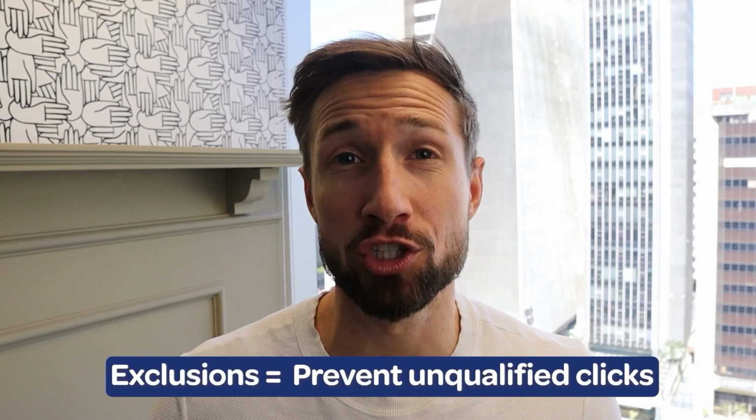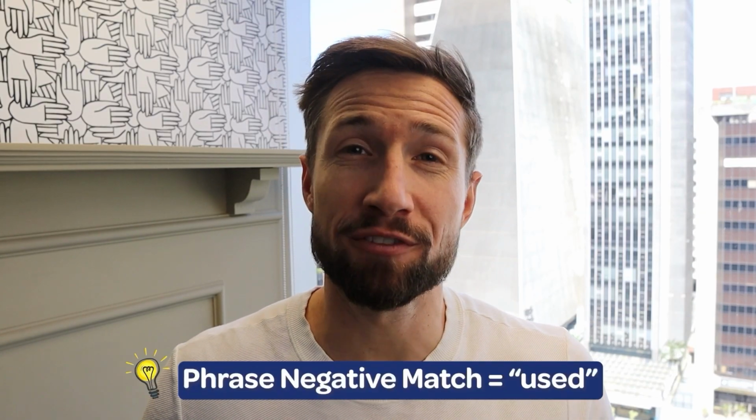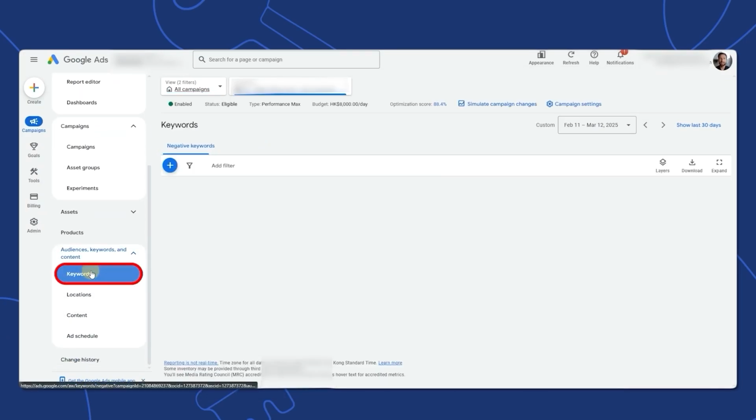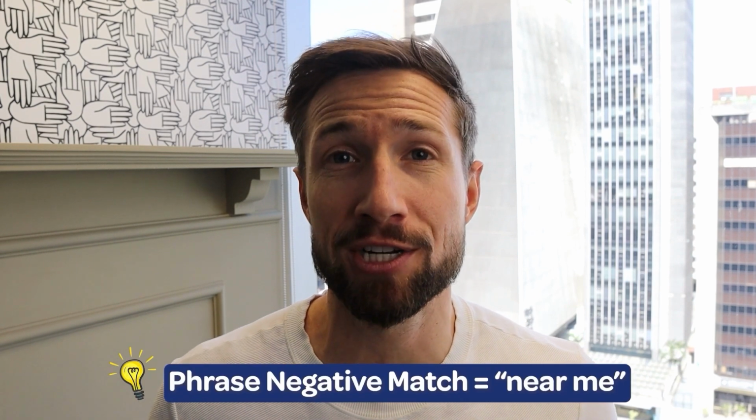First, exclusions. Exclusions are how we tell Google we don't want our ad to show up. The most direct type of exclusion is called a negative keyword. Google has recently allowed negative keywords to be applied to Performance Max. This helps the right shopper find your ad and keeps the unqualified traffic away. If you notice the word used in your search terms insights and you only sell new products, add used as a phrase match negative to your PMax campaign. Click inside your campaign, then go to audience, content, and keywords on the left. Next, select keywords. Another common example is if you see the word near me. And if you don't have a physical store, then adding near me as a negative phrase match keyword could help.